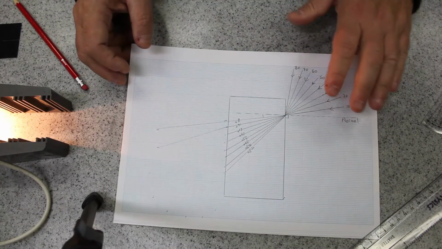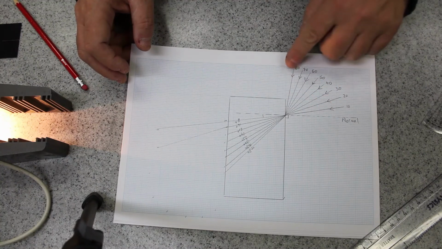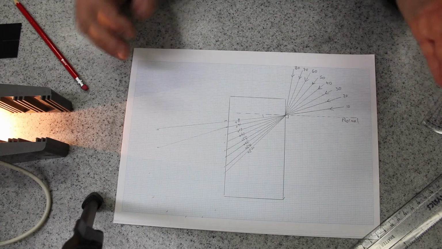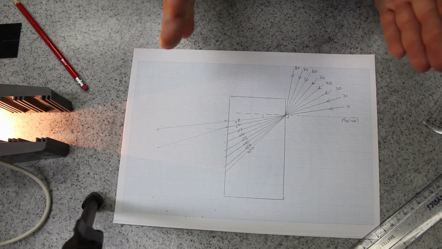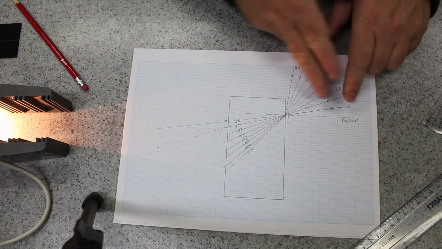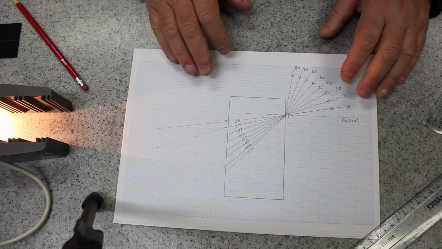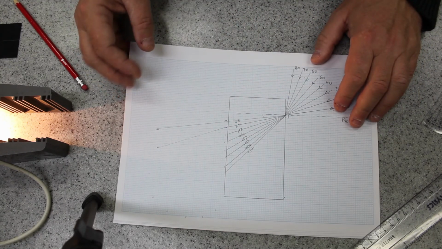So now I have my results. What I can do is tabulate these. So I tabulate the angle of incidence and the angle of refraction, and then I'm going to use that to draw a graph. And I draw a graph of the sine of 10 degrees against the sine of 8 degrees. Okay, that's what we're going to use to help us prove Snell's law.